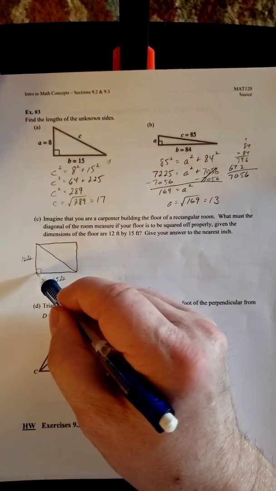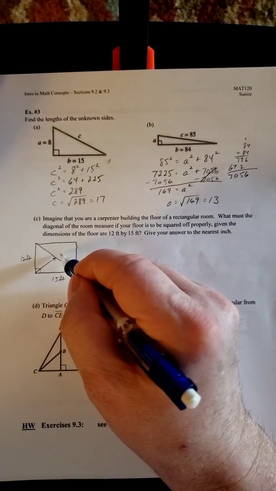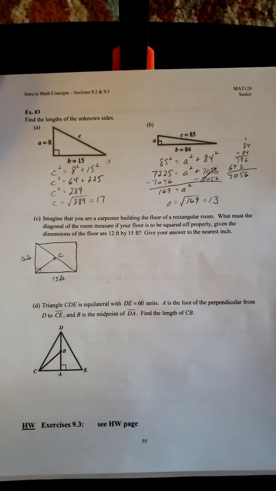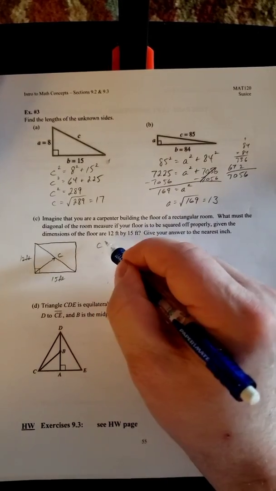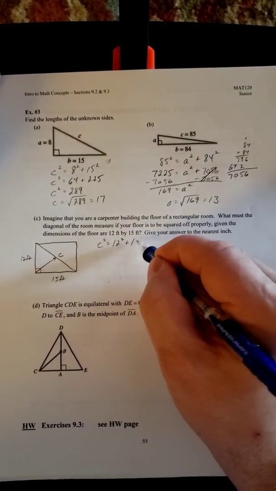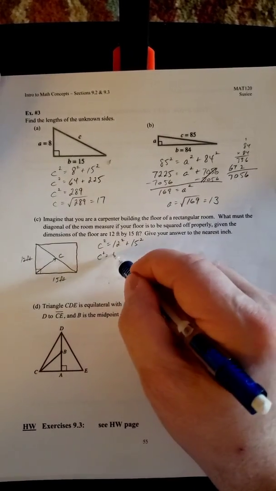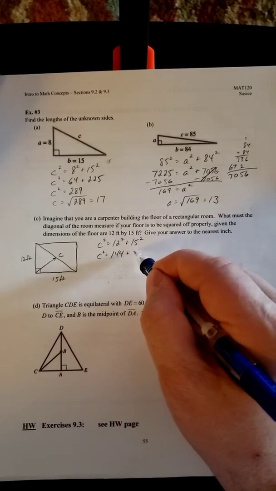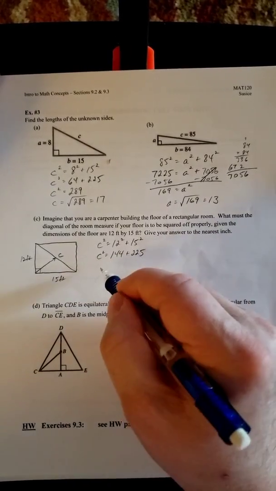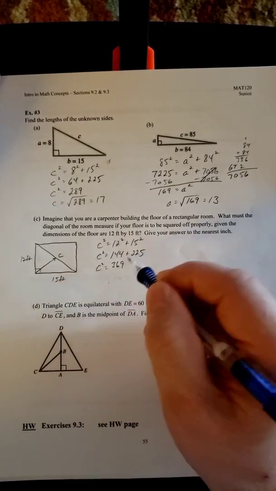But in this case, we can just use the Pythagorean theorem to find the length of our last side, which in this case will be side C. So if we plug everything in, and we start breaking it down, we're going to get 144 plus 225, which gives you 369.